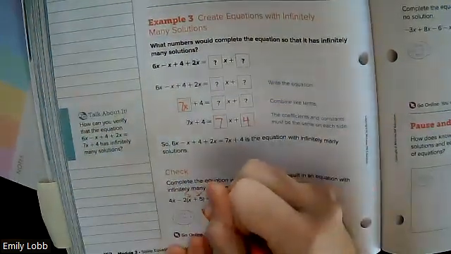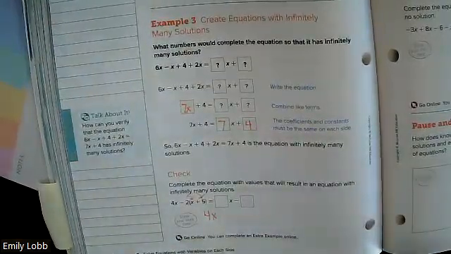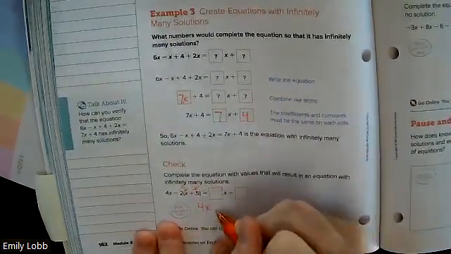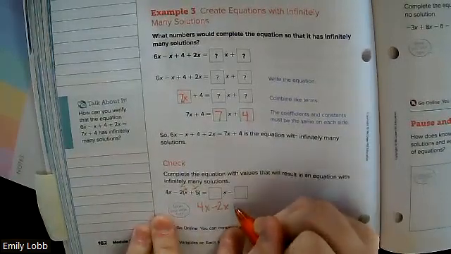Hopefully this is becoming automatic and you're not just staring at your paper and wondering what to do next. We've practiced these a lot. -2 times x. -2 times 5.